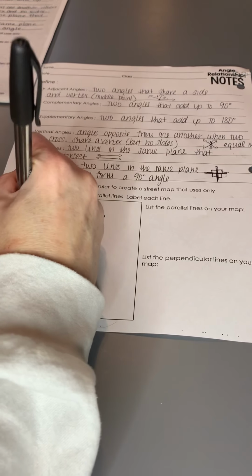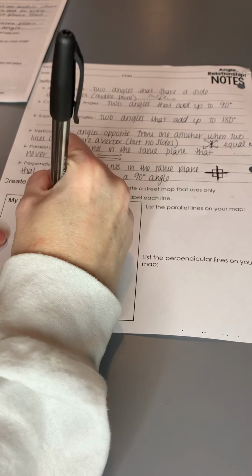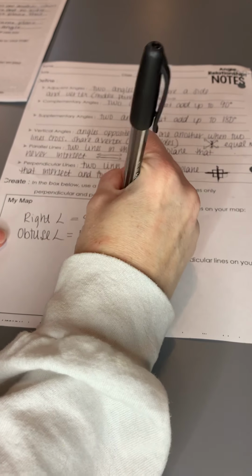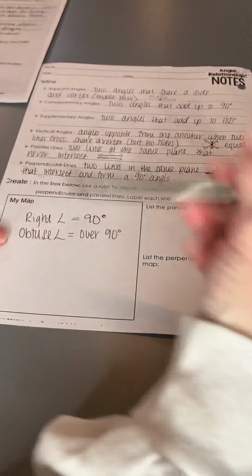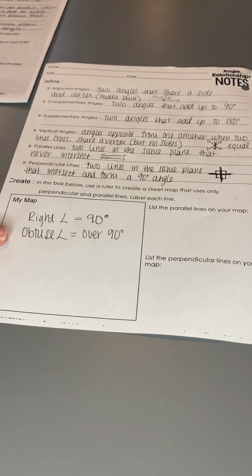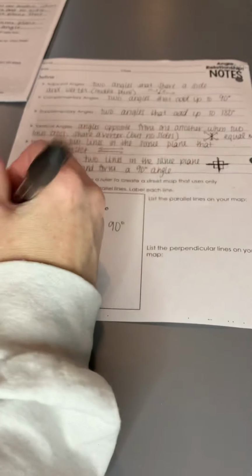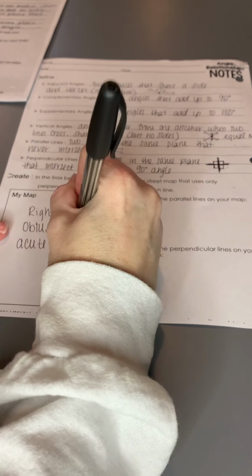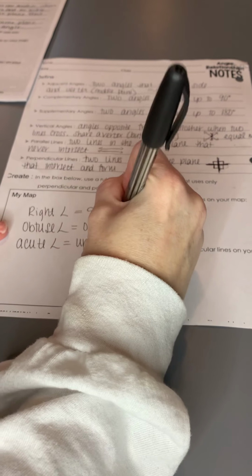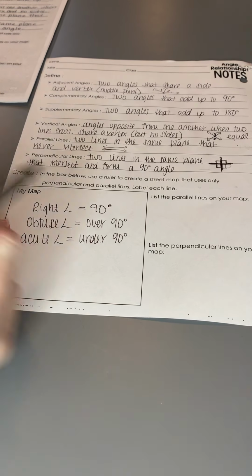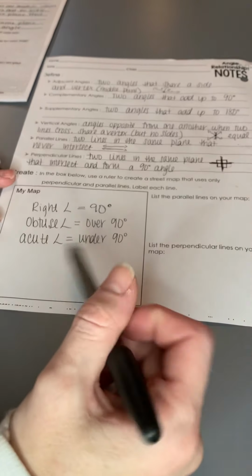An obtuse angle is over 90 degrees. So it's 90.3, 90.1 and above. Usually you'll just see whole numbers though. And then an acute angle is under 90 degrees. Way to remember that, it's cute. Little things, usually cute. So that's one way to remember the difference between obtuse and acute.